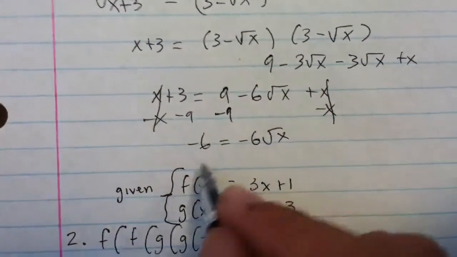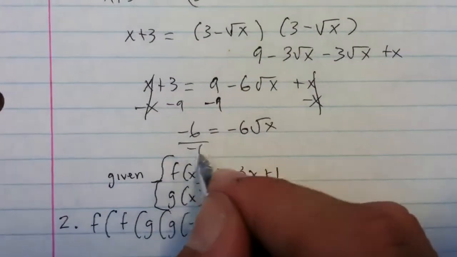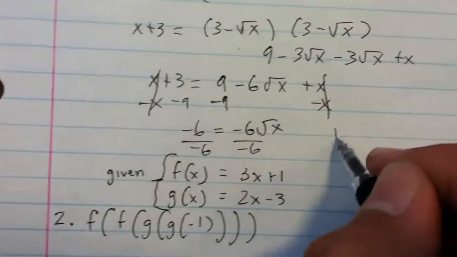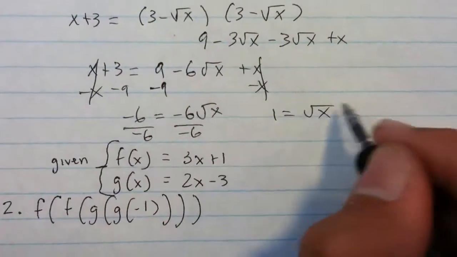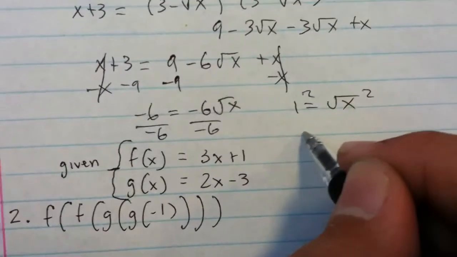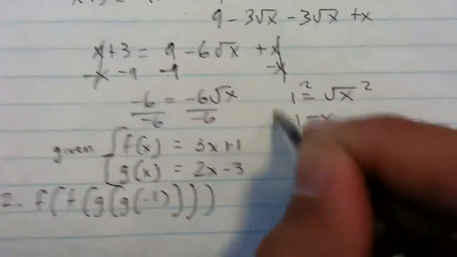negative 6 radical x. And then once you're right here, you're going to divide negative 6 on both sides. And you come out to 1 equals radical x. And now you need to square it so that you can get rid of the radical sign. And you come out with x equals 1.